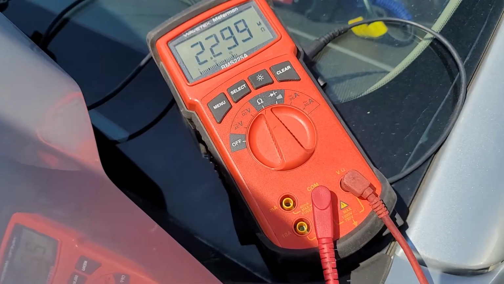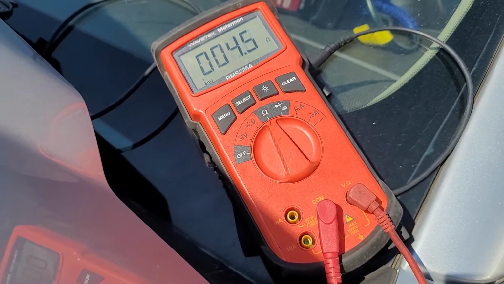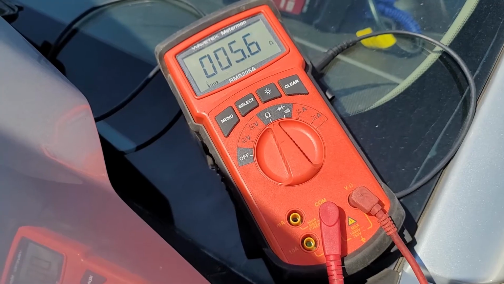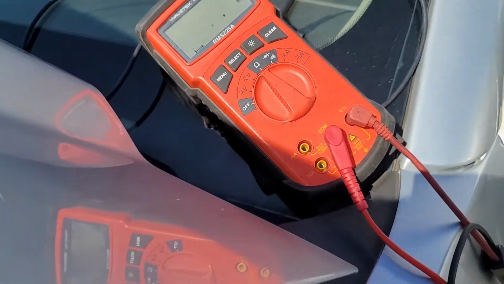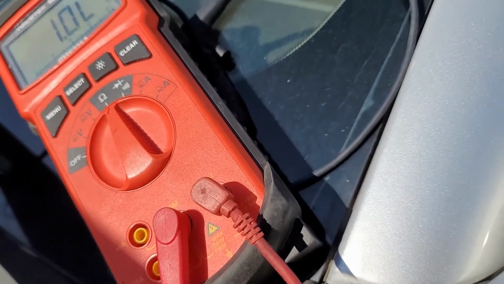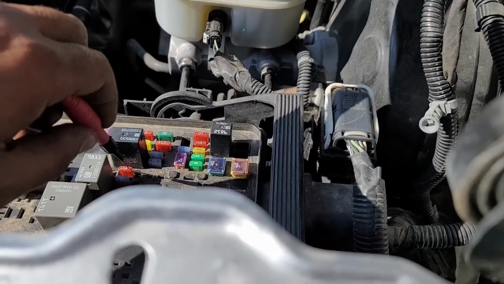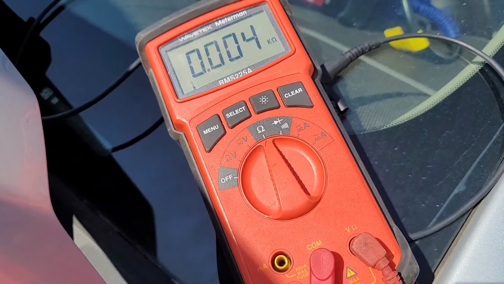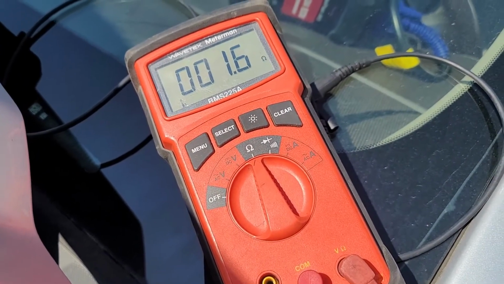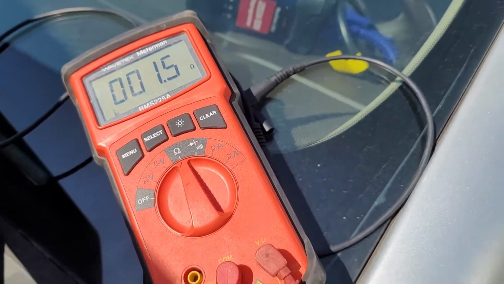Let me just get a good touch. I'll put the fuse back. 0.6 ohm, so it is less than 2, so we're good at that moment.